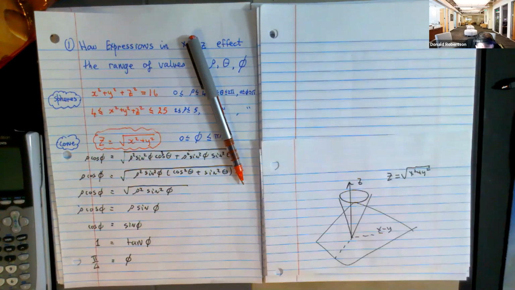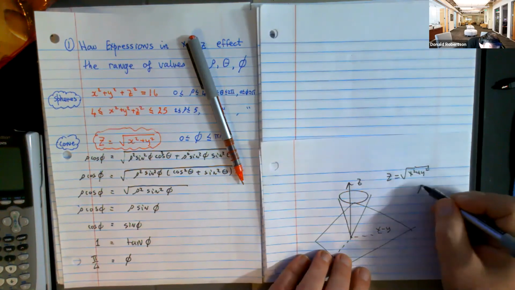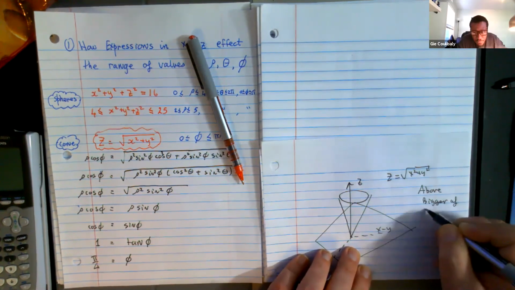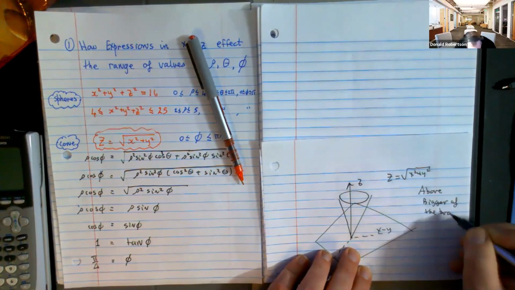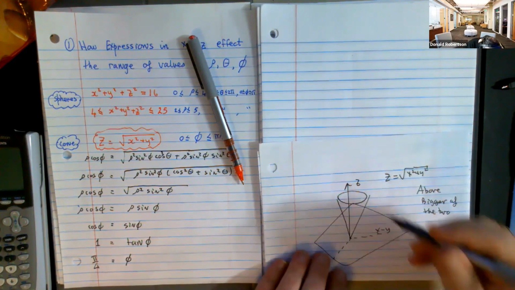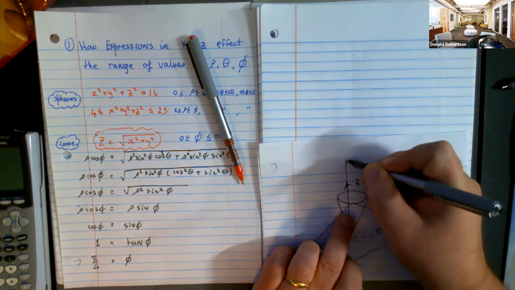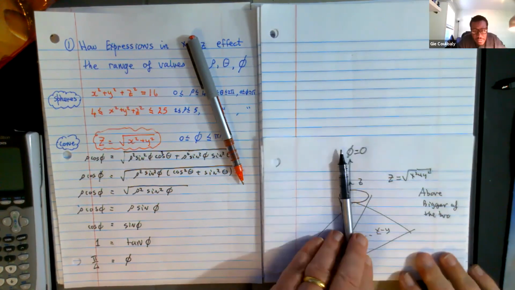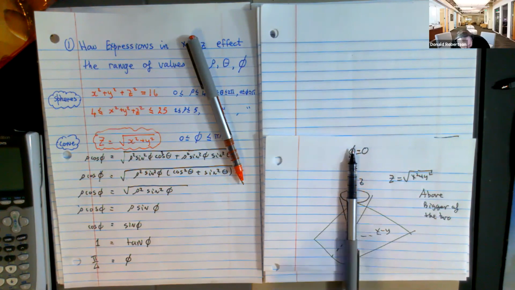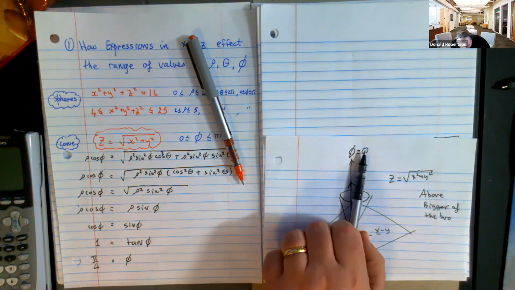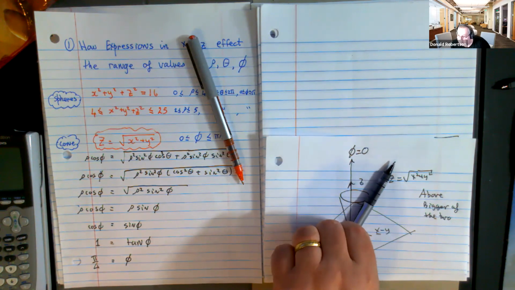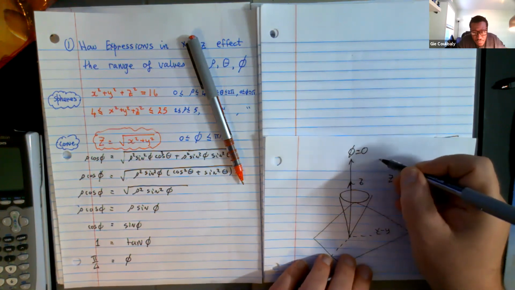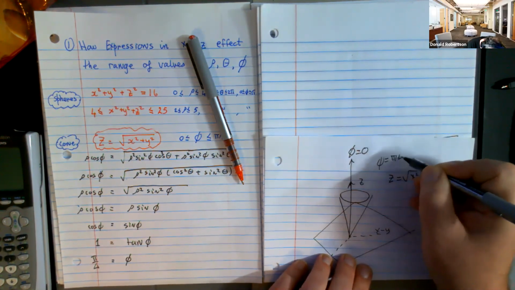If I'm looking at the word above, that means, in my mind, the bigger of the two. That's correct. So when you're looking at this shape, phi equals 0 is the z-axis. If you rotate in this direction, phi equals pi upon 4 is essentially here.